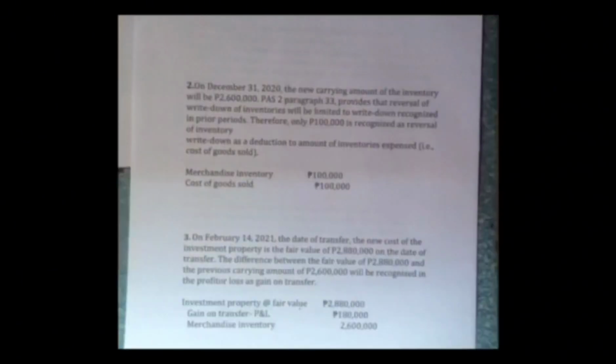Number 2, on December 31, 2020, the new carrying amount of the inventory will be 2,600,000 pesos. PAS 2 paragraph 33 provides that reversal of write-down of inventories will be limited to the write-down recognized in prior periods. Therefore, only the 100,000 pesos is recognized as reversal of inventory write-down, as a deduction to the amount of the inventory's expense, that is, cost of goods sold.